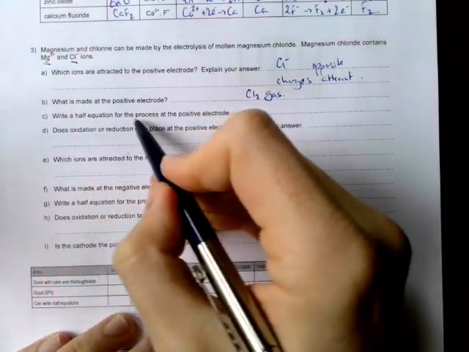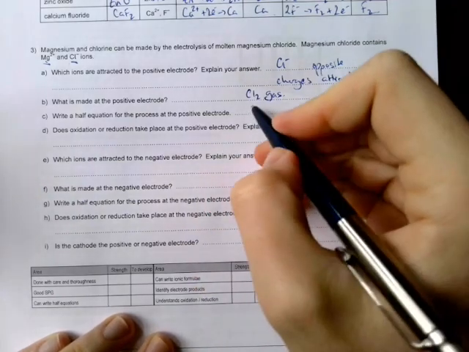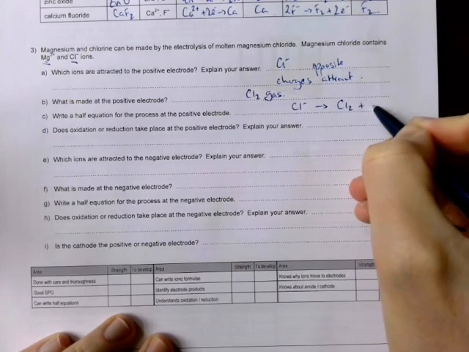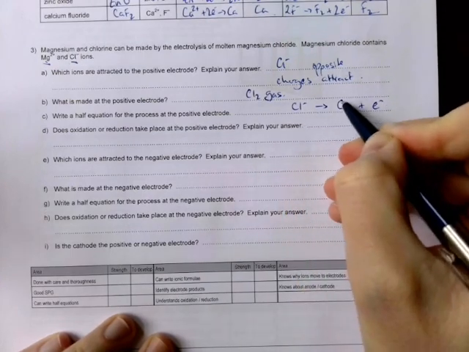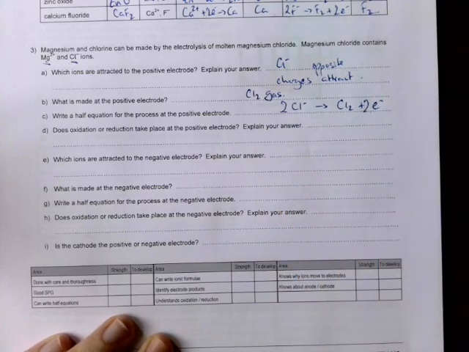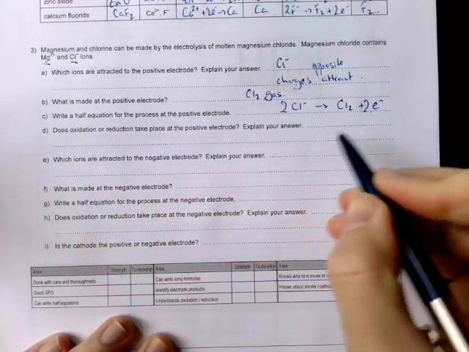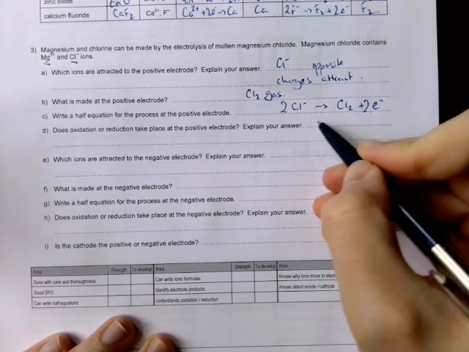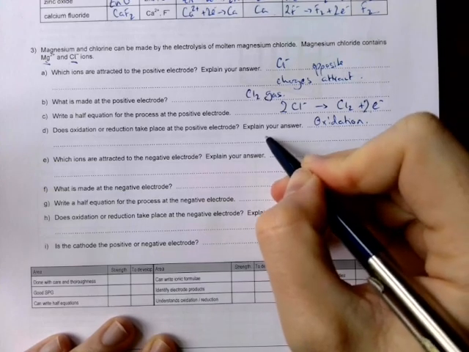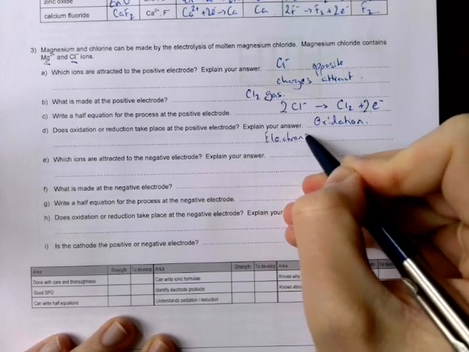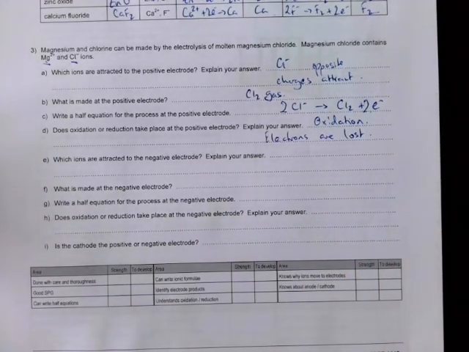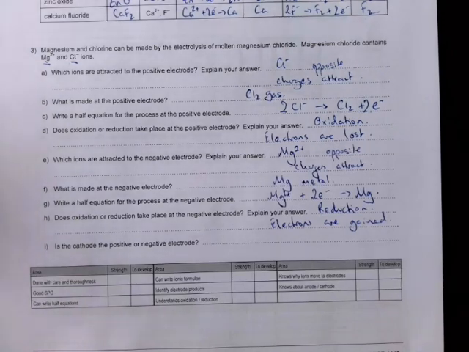All right, write a half equation for the process at the positive electrode. Like I said, it's always the same. So it's going to be Cl minus is going to lose electrons to form chlorine gas. However, every chlorine molecule has 2 chlorine atoms, so I need 2 chloride ions, and I lose 2 electrons. Does oxidation or reduction take place? Well, it is the loss of electrons, so it is oxidation, okay? And the explanation is electrons are lost. All right, and then the second half is the same, but with the metal, like so.